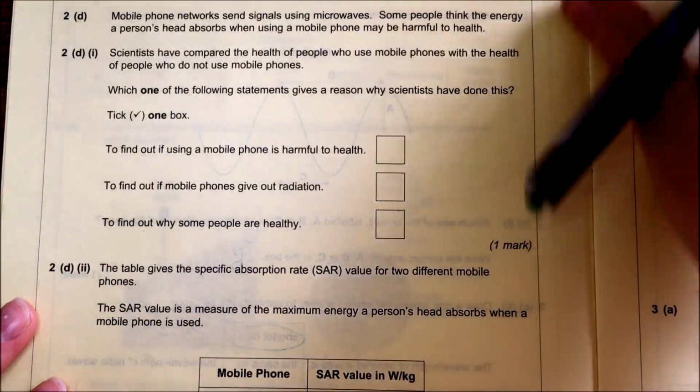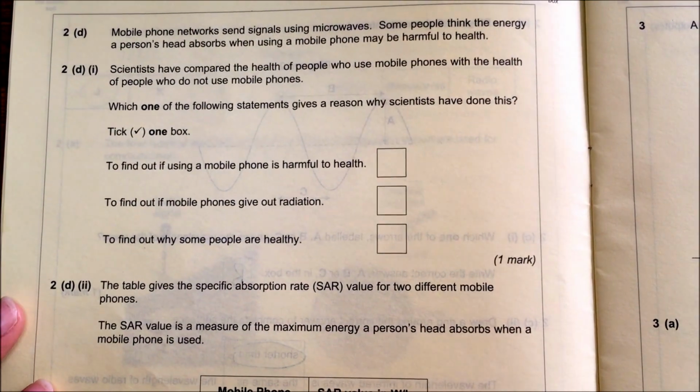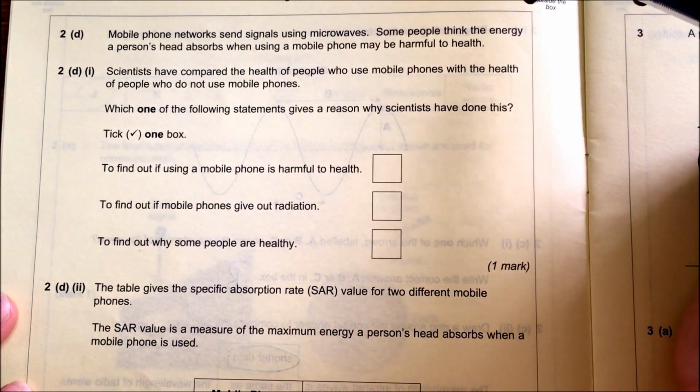On to the next bit. So mobile phone networks send signals using microwaves.